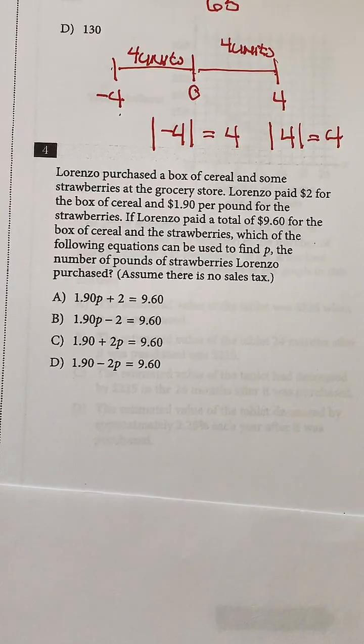So, we have Lorenzo. Okay, he purchased a box of cereal and some strawberries. Ooh, romantic. At the grocery store. Lorenzo paid $2 for the box of cereal and $1.90 per pound for the strawberries. If Lorenzo paid a total of $9.60 for the box of cereal and the strawberries, which of the following equations can be used to find P, the number of pounds of strawberries Lorenzo purchased? Assume there is no sales tax. So is your answer A, B, C, or D?